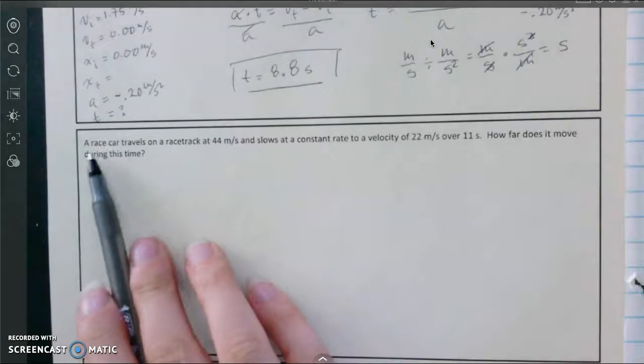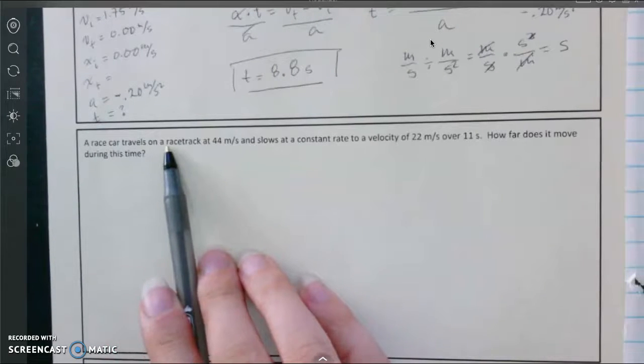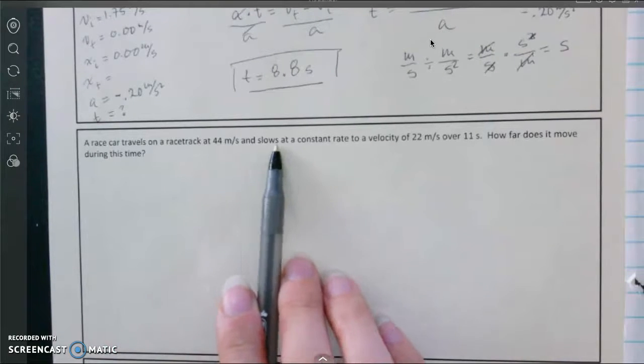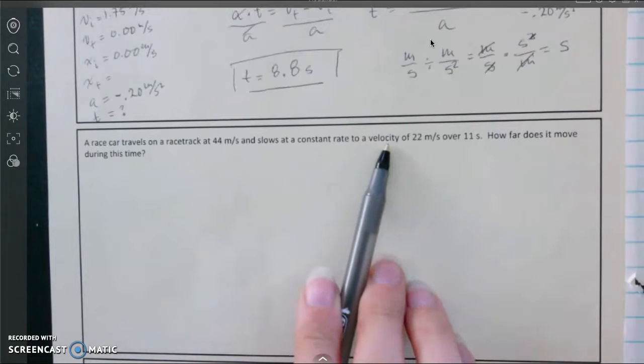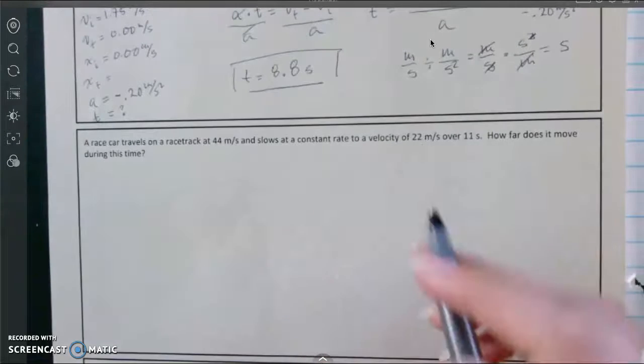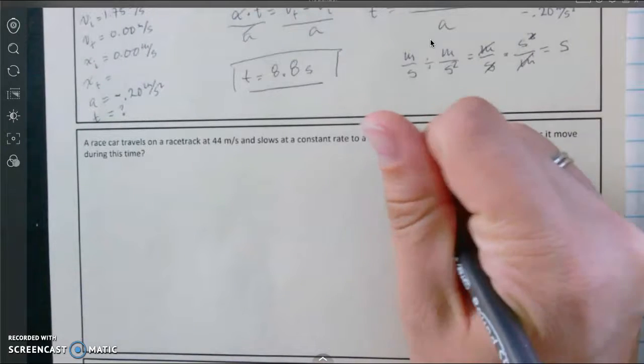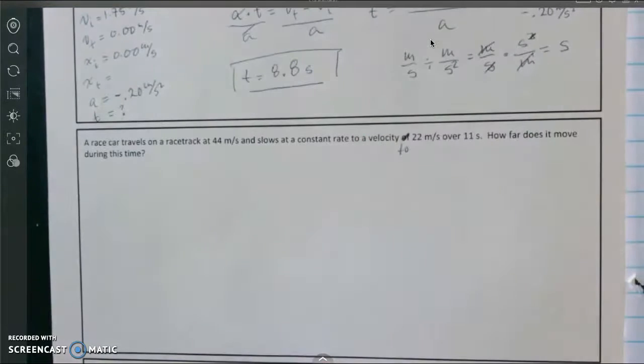Okay, so one more time. A race car travels on a track at 44 meters per second and slows at a constant rate of velocity to 22 meters per second over 11 seconds of time. How far does it move during this time?